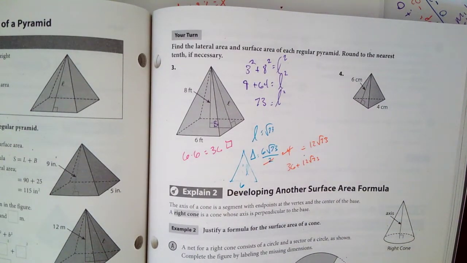This one's a little easier because we shouldn't have any, what's the word?